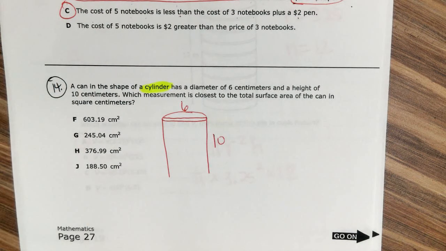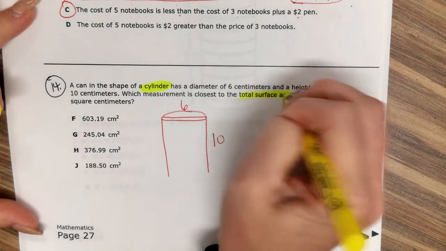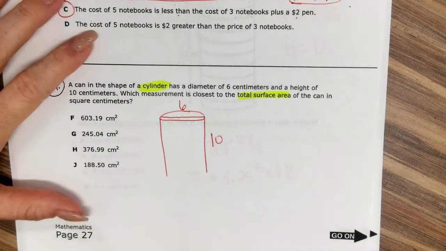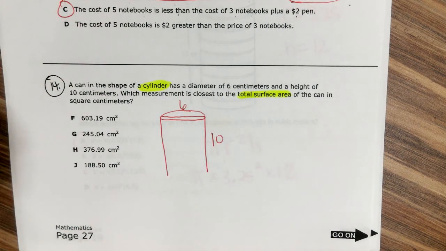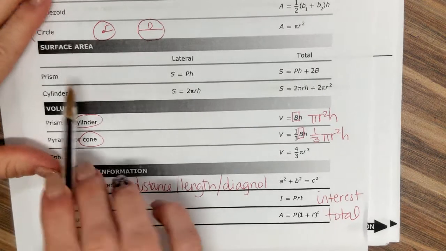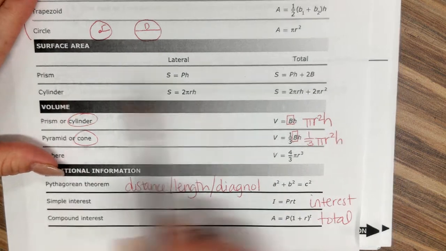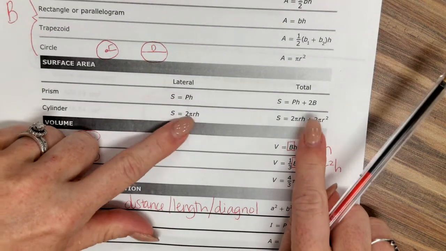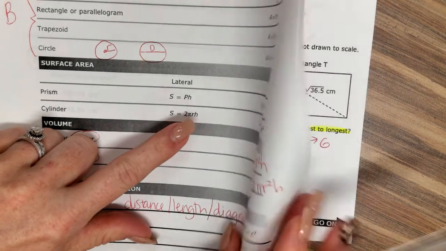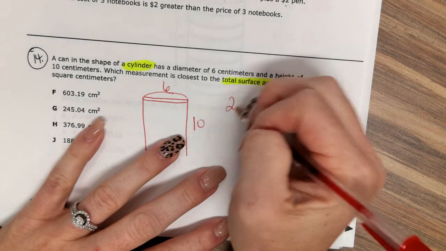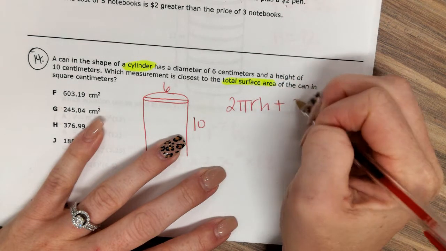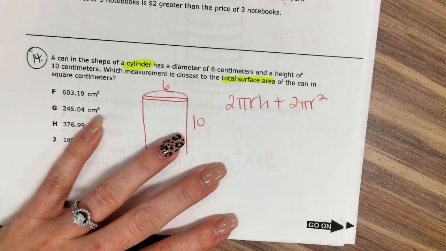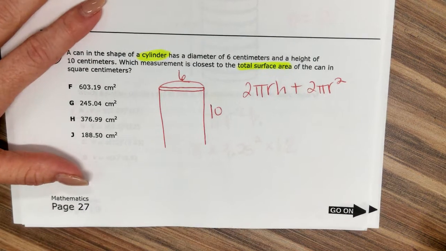Which measurement is closest to the total surface area? So where do I go find my formula? So I go to my STAAR chart to surface area. I go to cylinder, and which formula do I write down? Lateral or total? This one. 2 pi RH plus 2 pi r squared. Everybody better be writing if you didn't already.